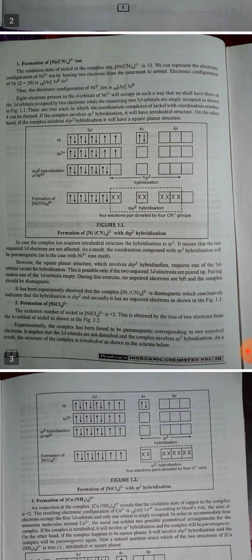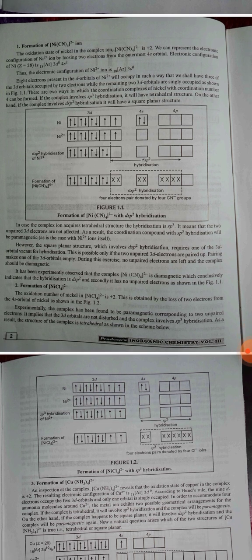However, the square planar structure, which involves dsp2 hybridization, requires one of the 3d orbitals to be vacant for hybridization. This is possible only if the two unpaired 3d electrons are paired up. Pairing makes one of the 3d orbitals empty. During this exercise, no unpaired electrons are left and the complex should be diamagnetic.